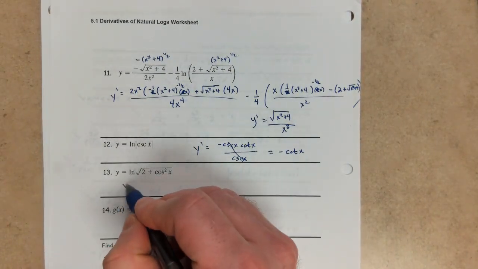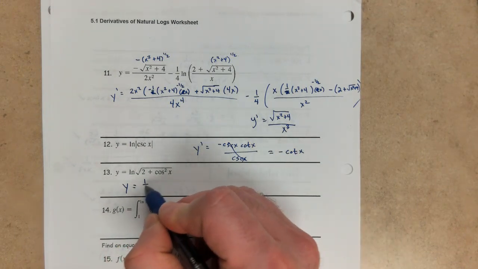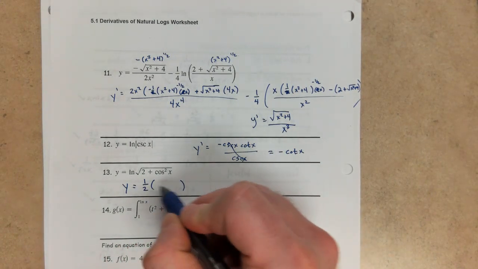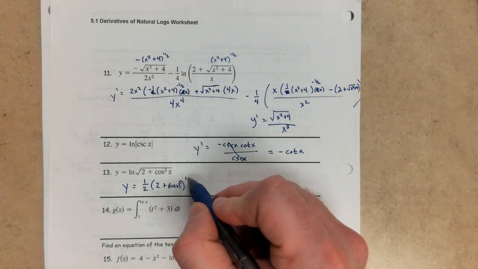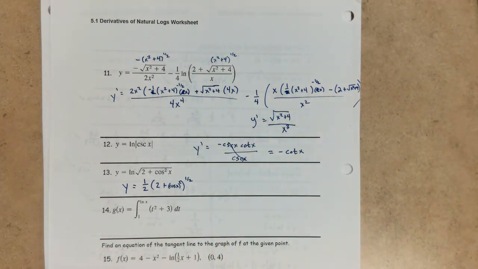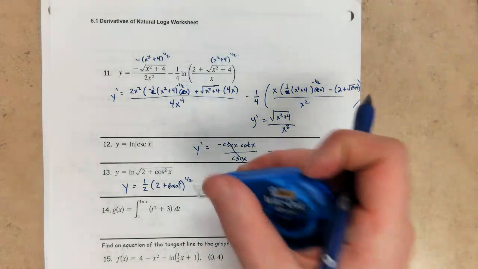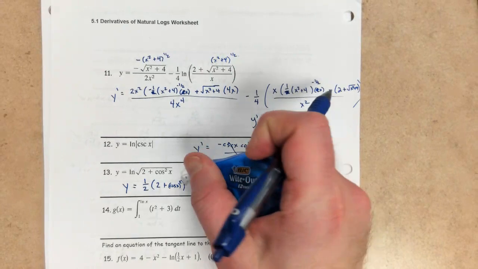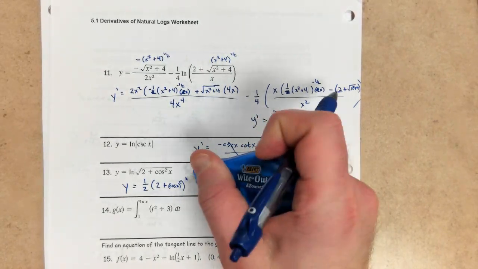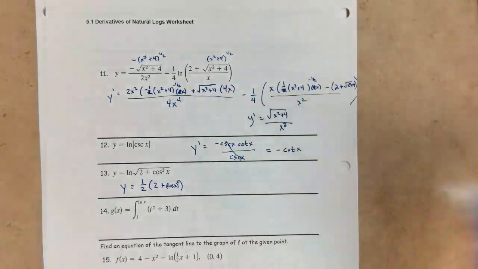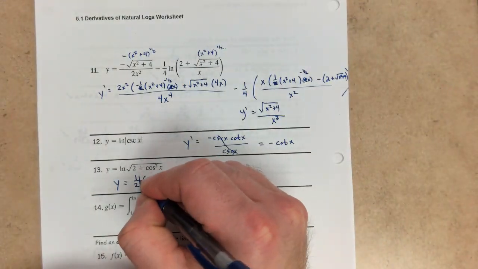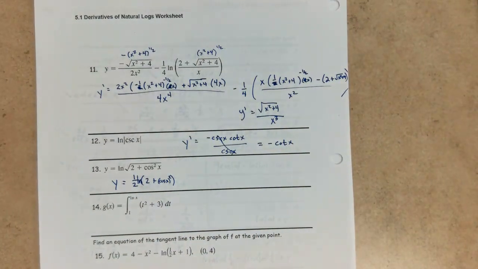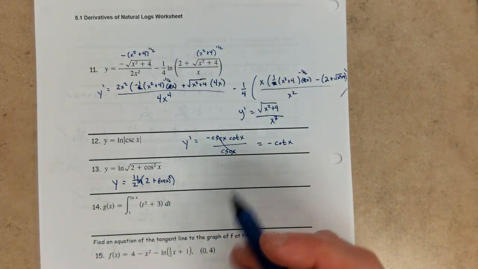This right here, we can go ahead and rewrite it to be y equals 1/2 ln of 2 plus cosine of x quantity squared. If you want to rewrite that as well, I'll raise to the, well, not raise to the 1/2 power because I already took out that 1/2. So let me get that out of there real quick. Come on, white out. There we go. Okay. And I forgot my ln there. Oops. There we go. So u prime over u.